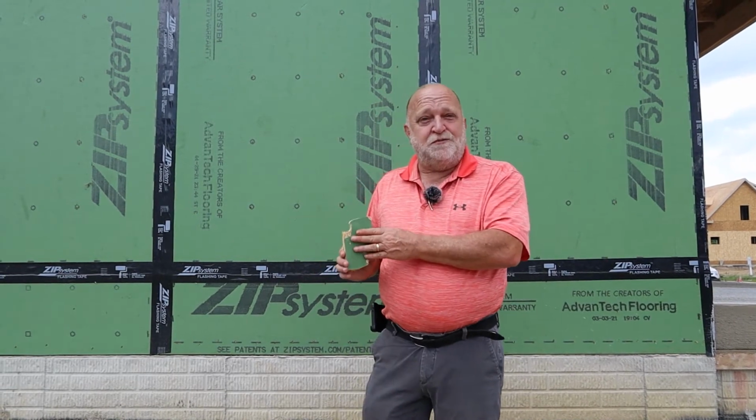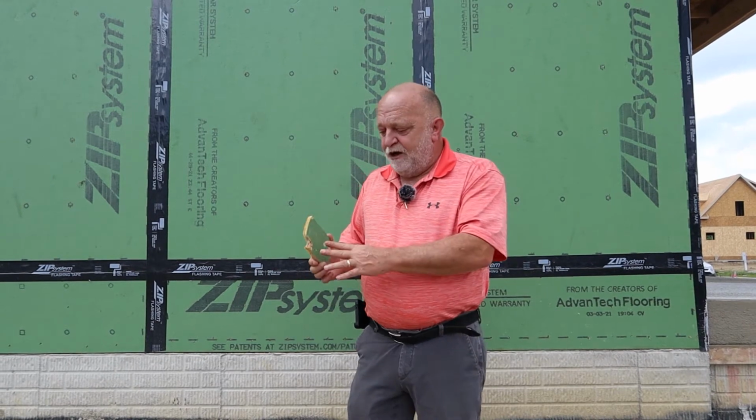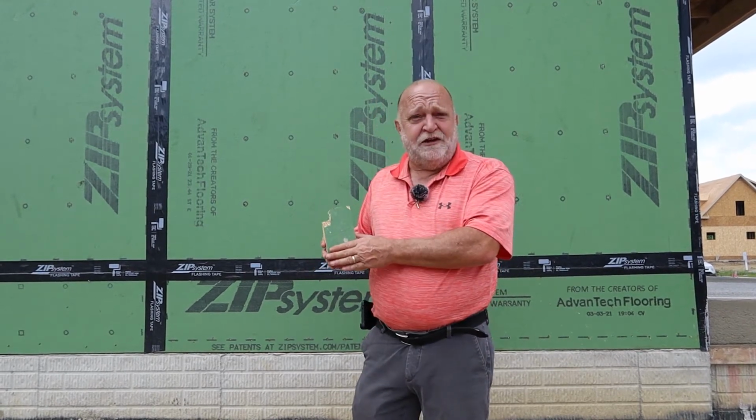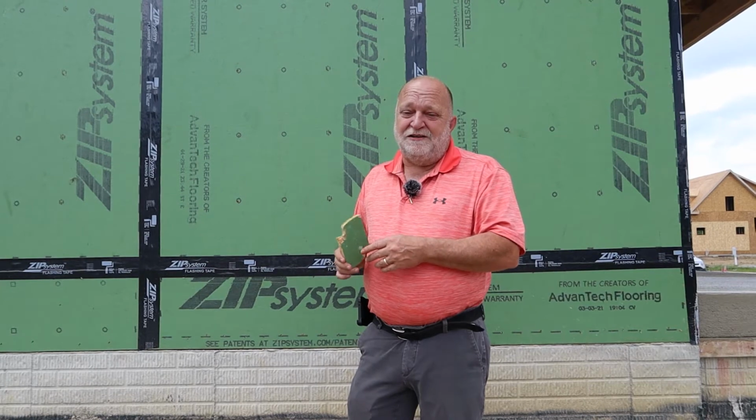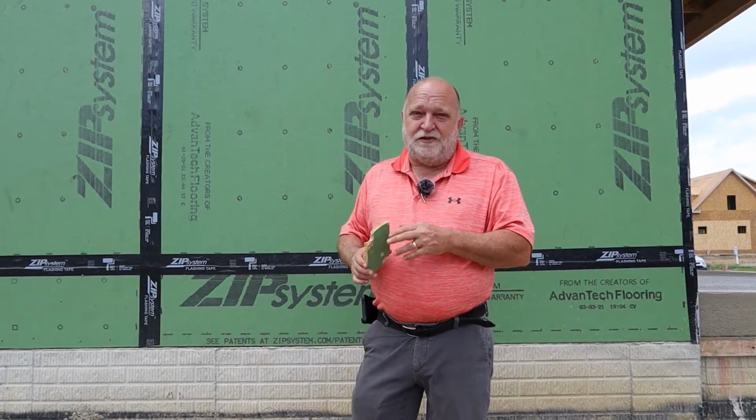Now this product is more expensive than just OSB and Tyvek, but by saving on the labor, that helps to bring that cost in line. Bottom line, it is going to cost you more for zip walls, but well worth it in my opinion if you're given the choice.